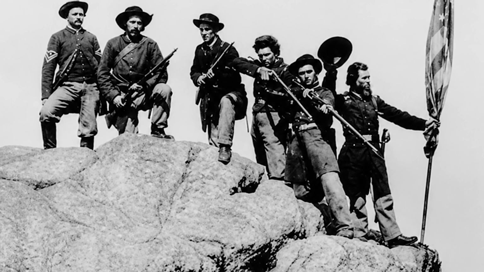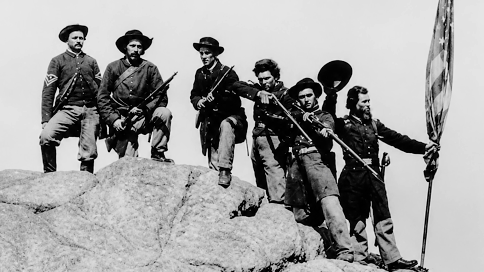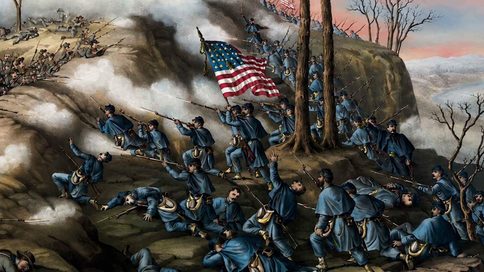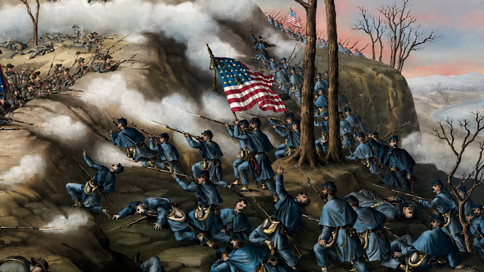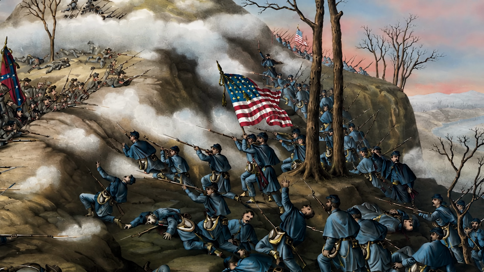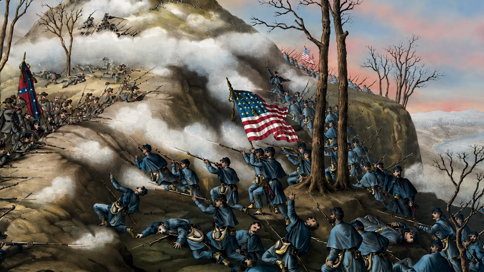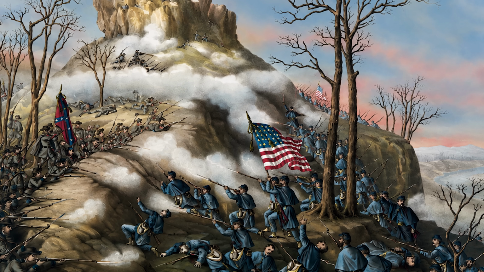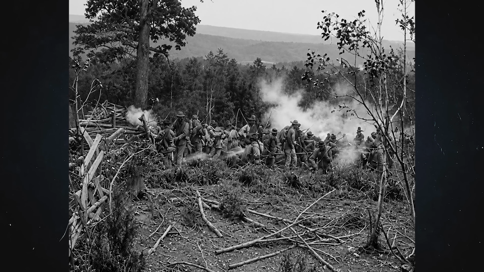The most dramatic moment came the next day at Missionary Ridge, when Union soldiers, advancing without an explicit order to continue beyond the base of the hill, took the initiative on their own and climbed the steep slope under Confederate fire, surprising even their own commanders. The victory at Chattanooga opened the way for the invasion of Georgia the following year.